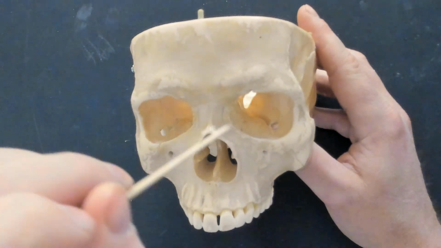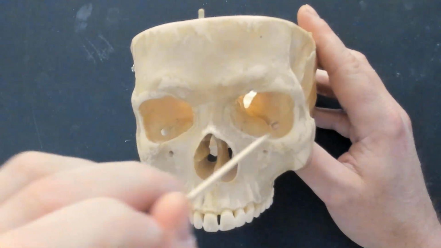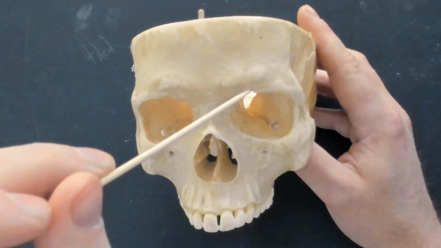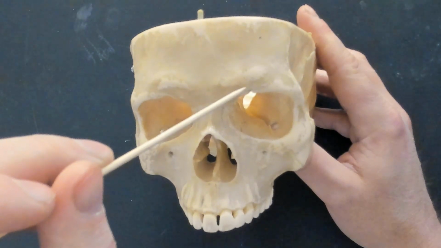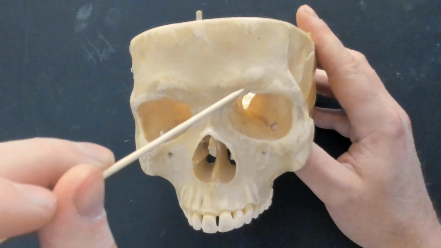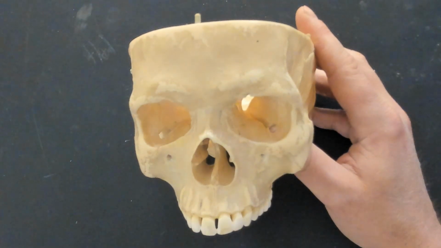So the frontal bone on people will have either a hole or, like this, a notch. This is in the orbit, which is the ring that we have right here, and this is on the top of it. So we say it's the supraorbital notch or supraorbital foramen. I think most of our skulls have a notch, but you might see a hole too.